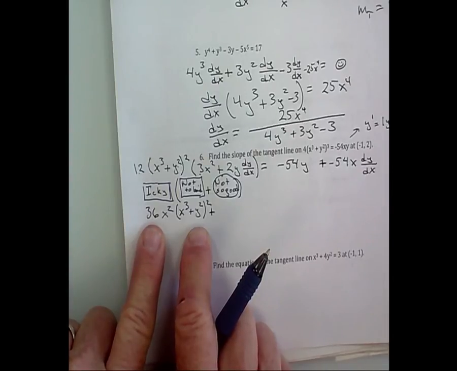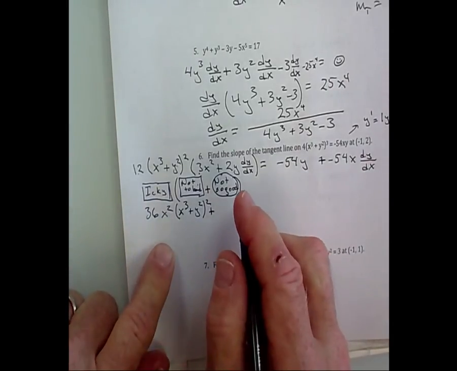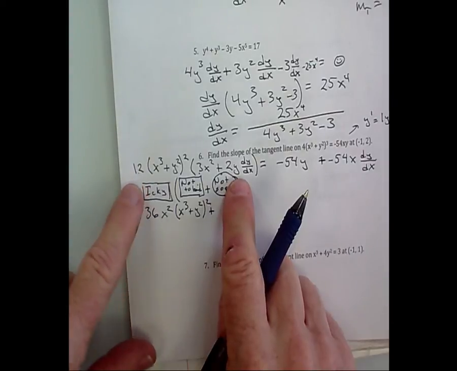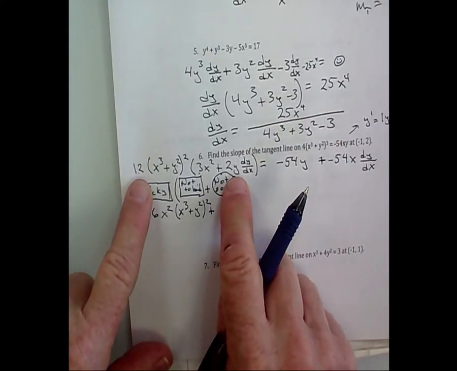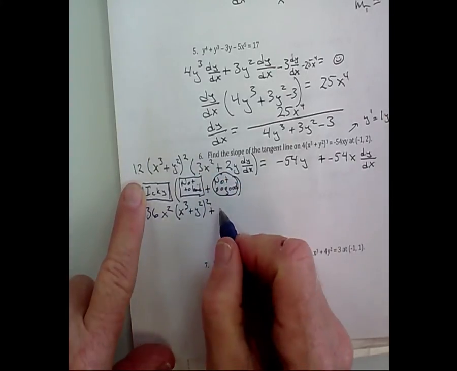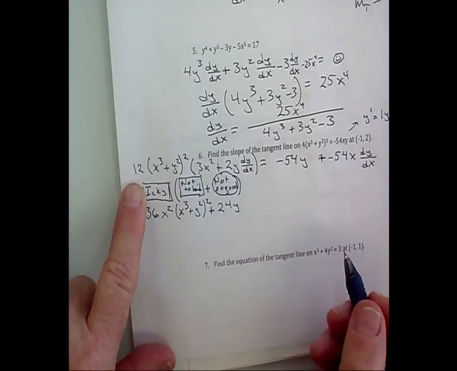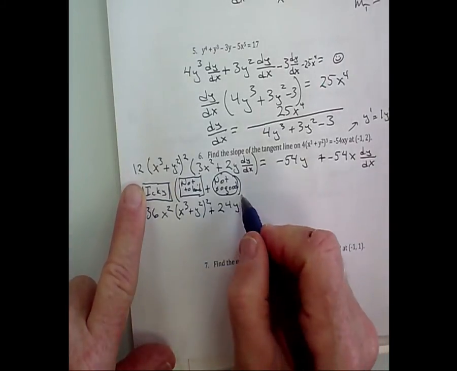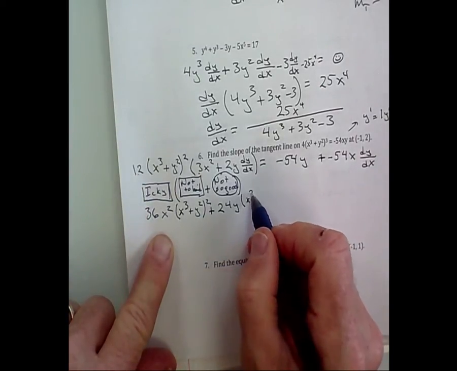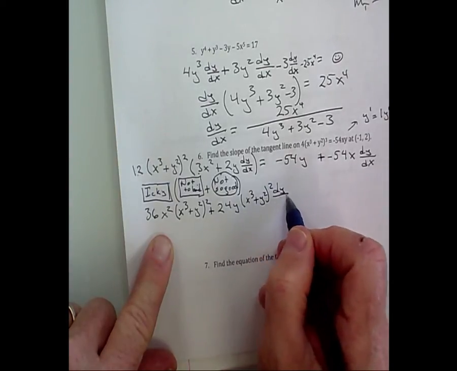Because this thing is so crazy, I'm worried about making a mistake. Okay, that look okay? Plus, now I'm going to take icky times not so good. And I got a coefficient of 12, a coefficient of 2, that's 24, and then I got y. Would you agree? Yep. And then I got parentheses x cubed plus y squared squared times dy dx.